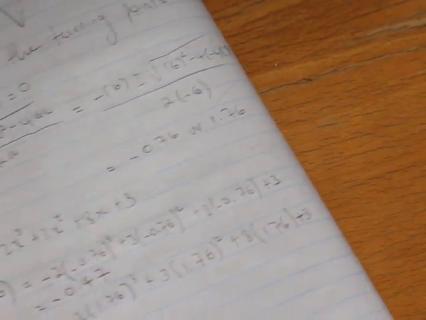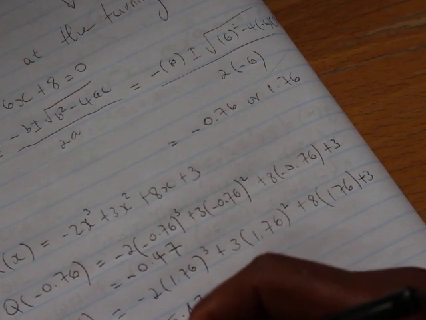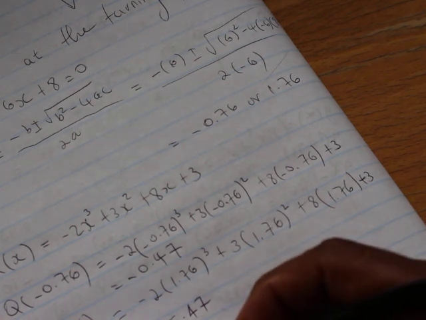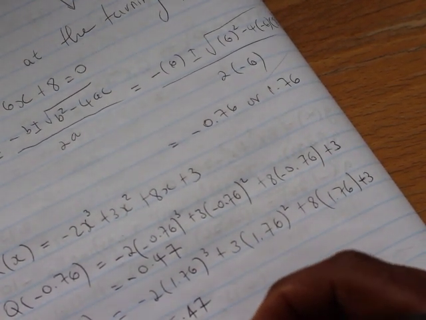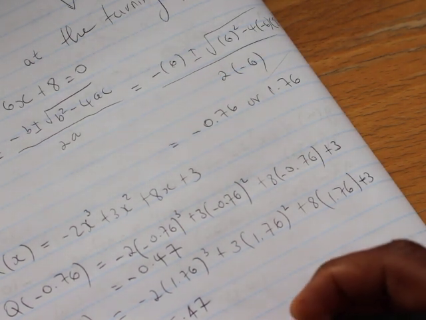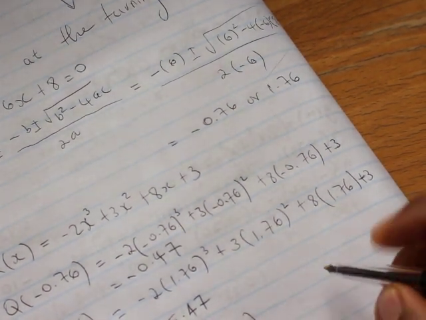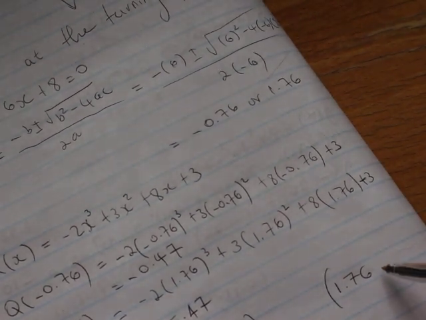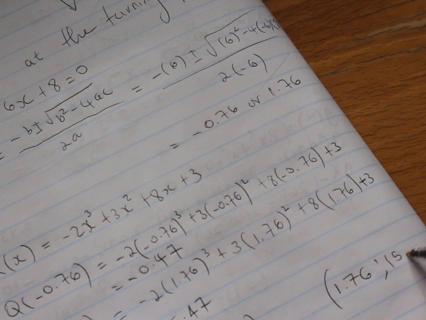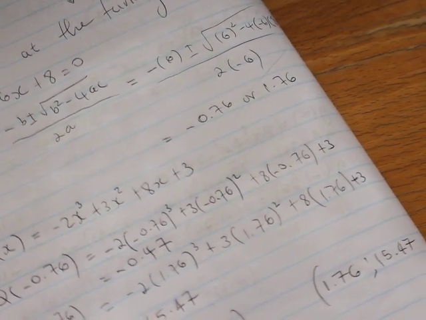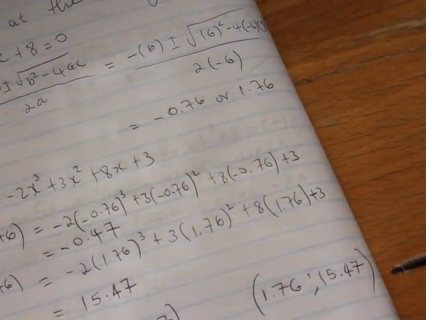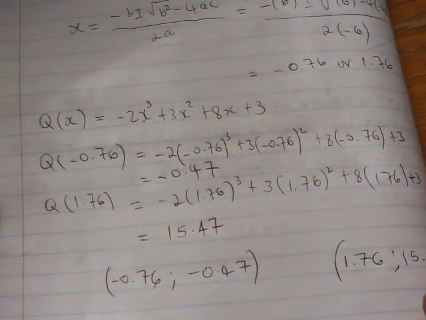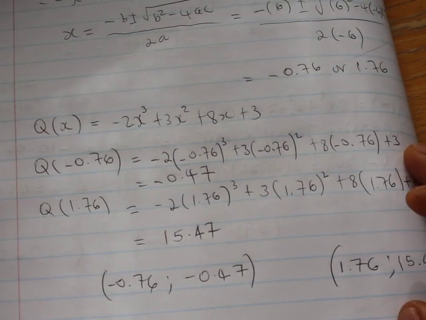There we go. So we know the first turning point is minus 0.76 is to minus 0.47. And then the second one is 1.76 is to 15.47.